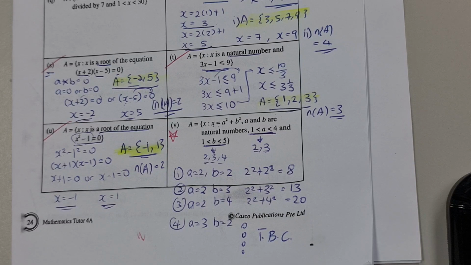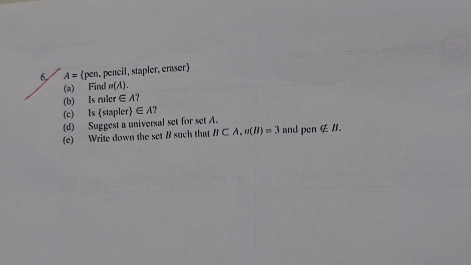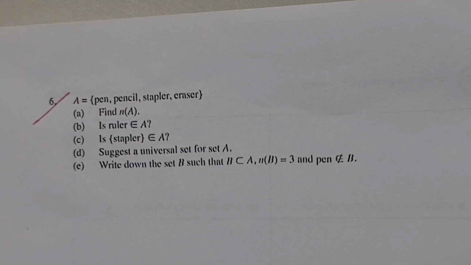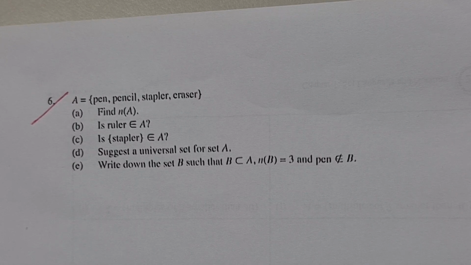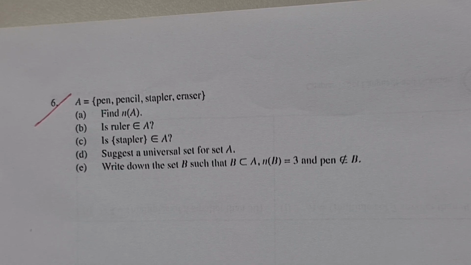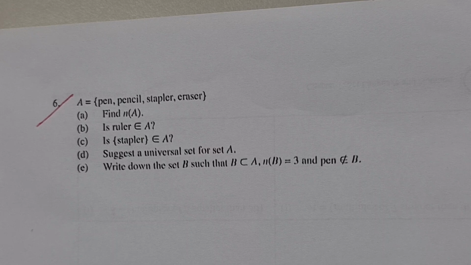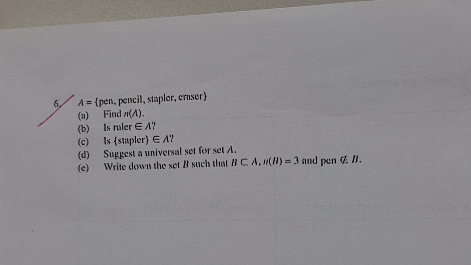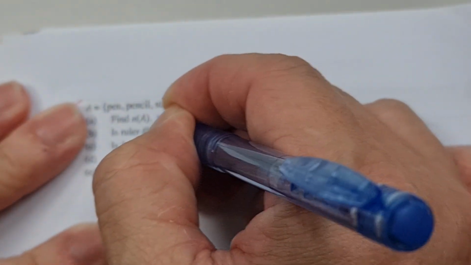Okay, so let me just pause the video. Okay, question 6. First question they ask about number of elements. This one quite straightforward, right? Anyone can shout the answers straight away. 1, 2, 3, 4. So 1 mark straight away. Second question, they are asking us, is ruler an element? Remember this symbol stands for is an element of. So is ruler an element of A? Yes or no? Is there a ruler inside? No. So straight away there's a no for that. So first answer I will just write down is 4. Second answer is no. Ruler is not inside the set.